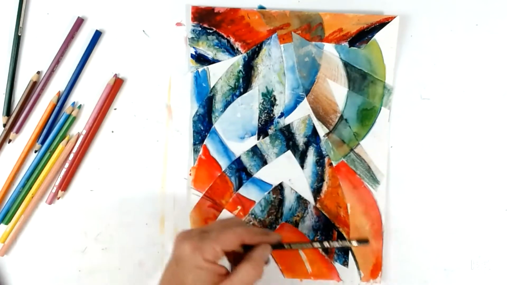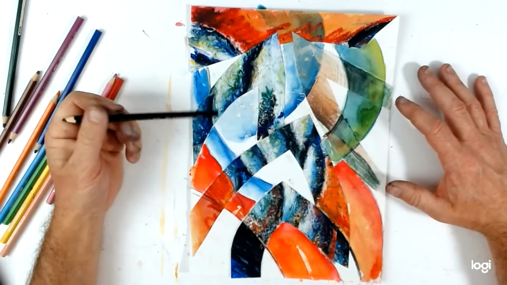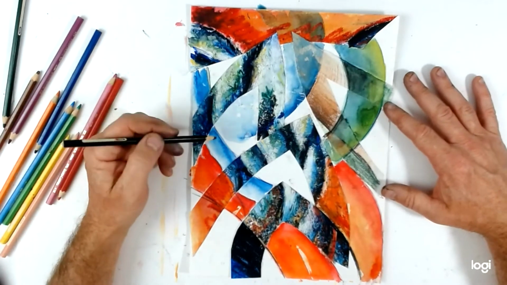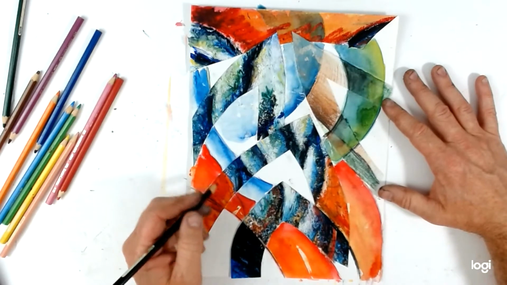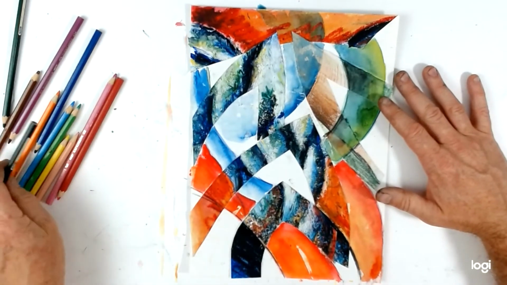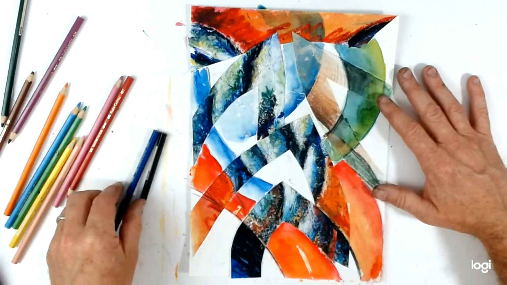So having started to infill the background so that there's less white, I now feel it would be useful to try to create a little bit more contrast. So I'm going to work with darker colour pencils back in.